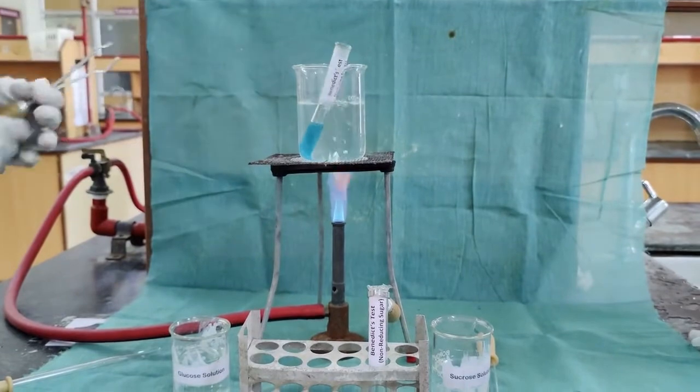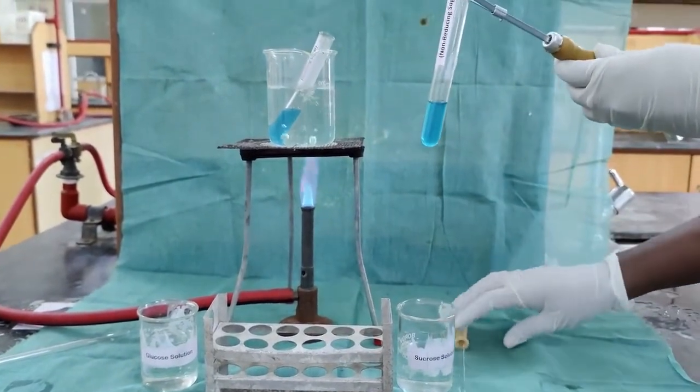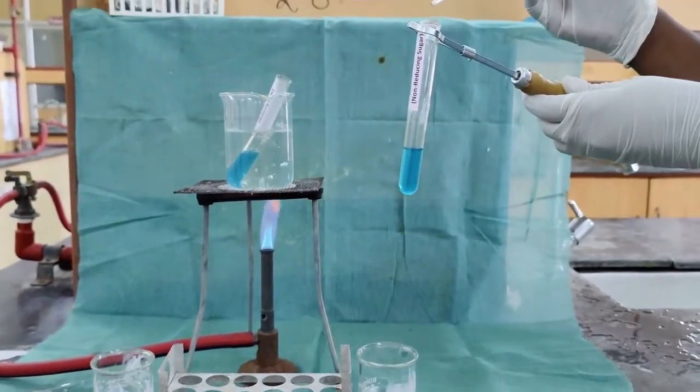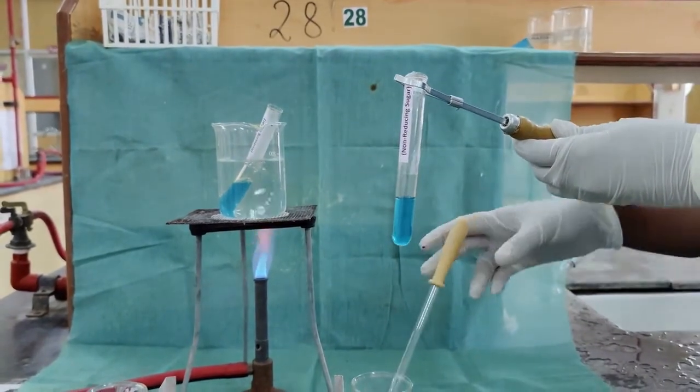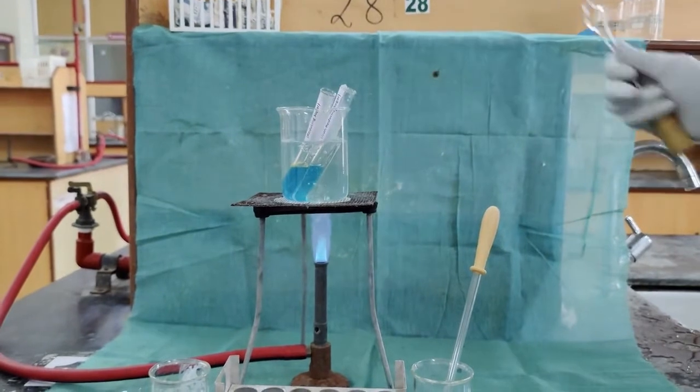The same way, I am adding 5 drops of the sucrose solution to the Benedict's reagent and we keep it in boiling condition for 2 minutes.